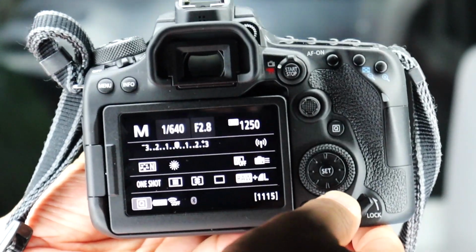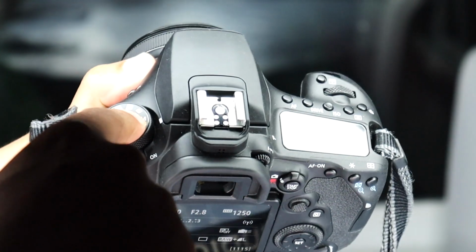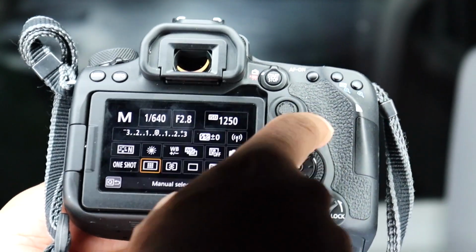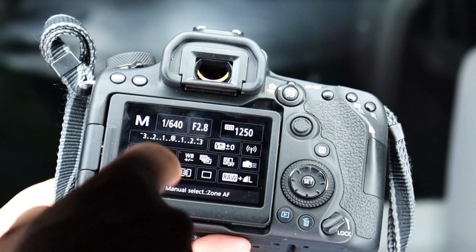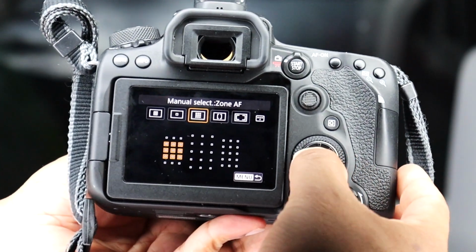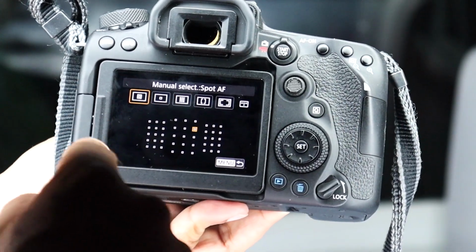So how do I change my focus points? I'm shooting on the Canon 90D again, manual mode, and I'm going to click on my Q button and I'm going to select this icon here, and here are my focus points. Okay, really important that you navigate through these focus points, and you can literally touch screen.